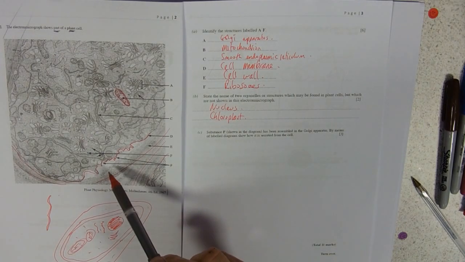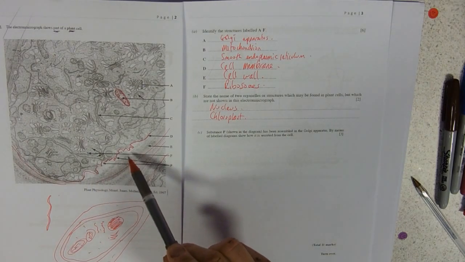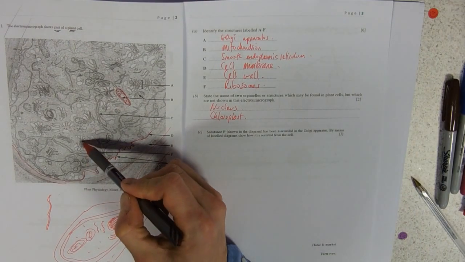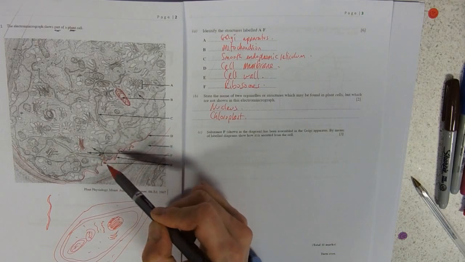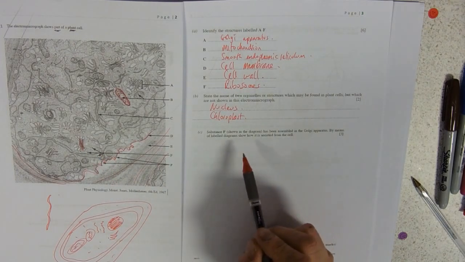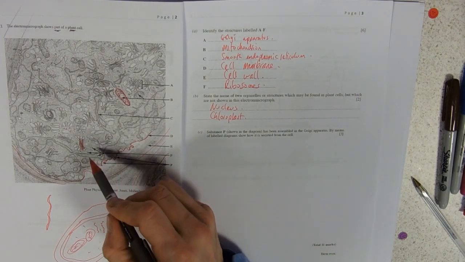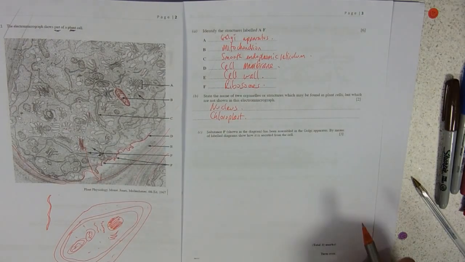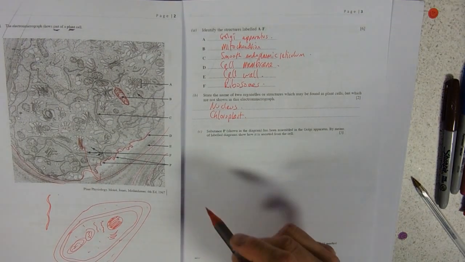Substance P, this white stuff over here, has been assembled in the Golgi and it's secreted from the cell. So it's made there, and then it's going out of the cell. So how does that happen?